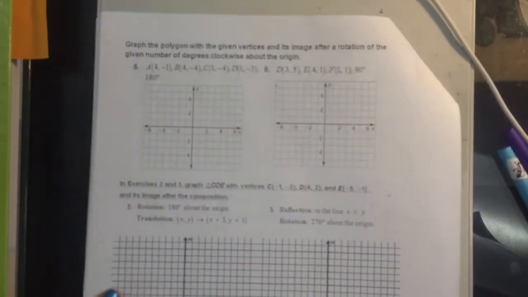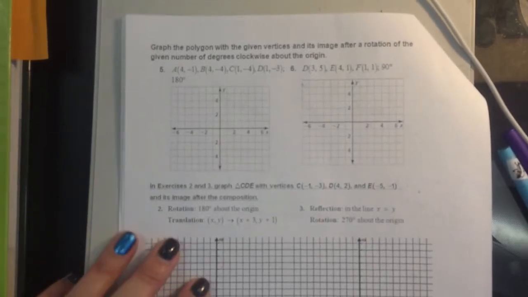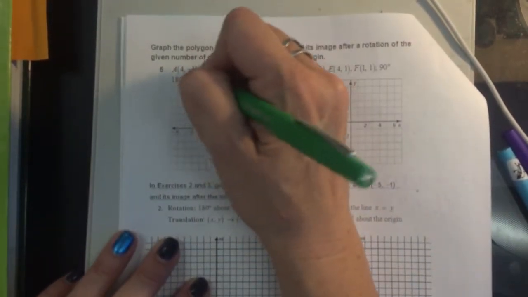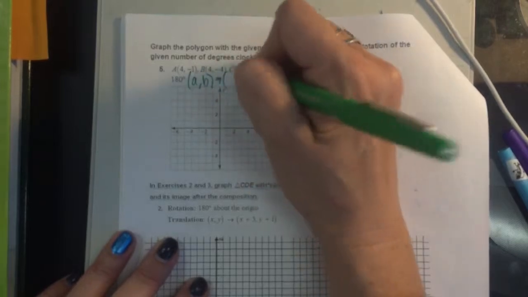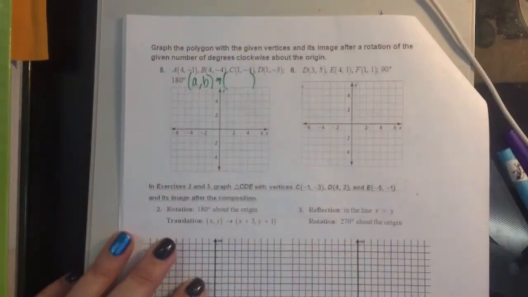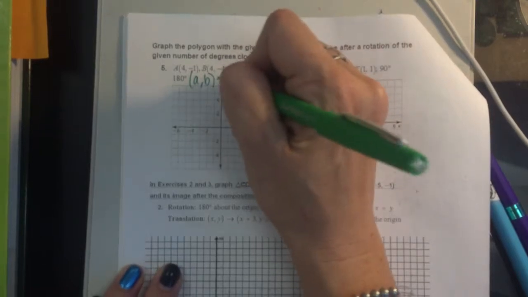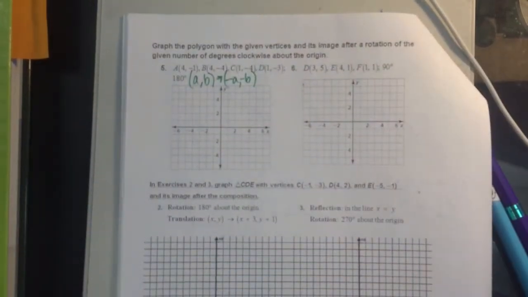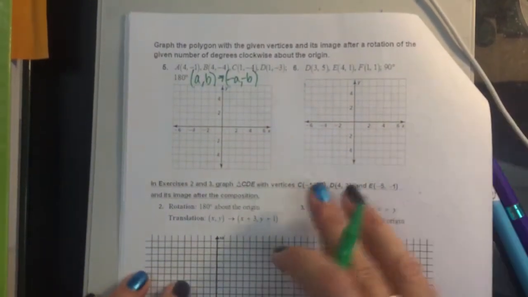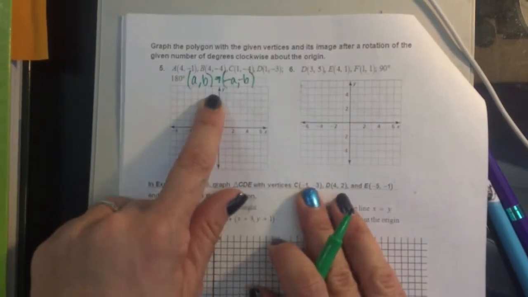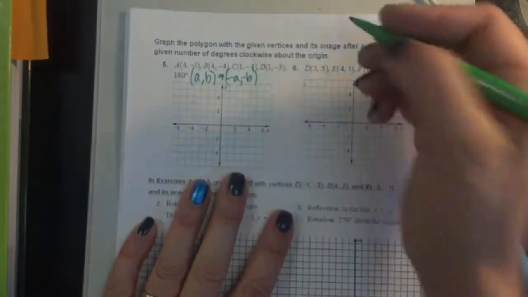Now the rules, and again, just like I did on your chapter 4 test, I'll give you guys the rules for these. So AB goes to, you guys agree with it? Yeah, negative A, negative B, negative A, negative B. I struggle, man. I'm totally riding the struggle bus trying to see where these rotations go. I have to use the coordinate rules.